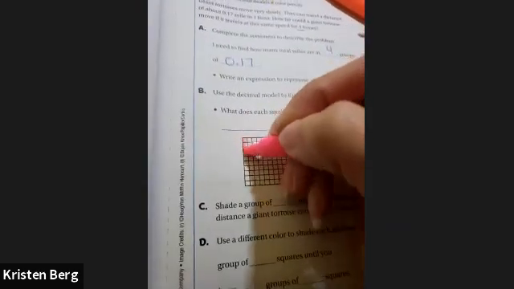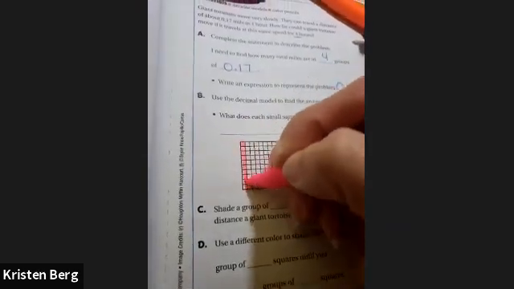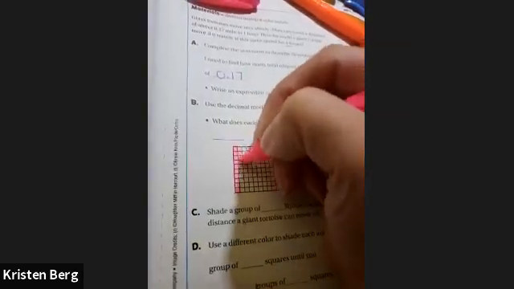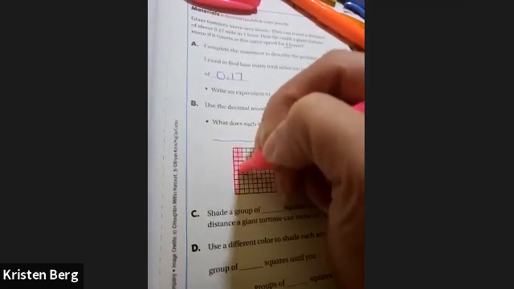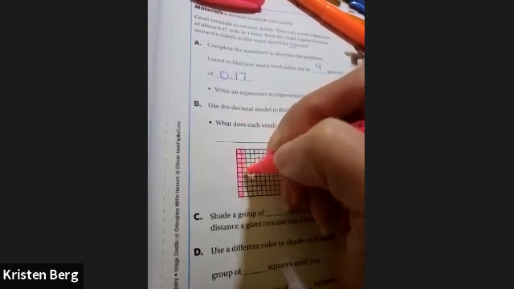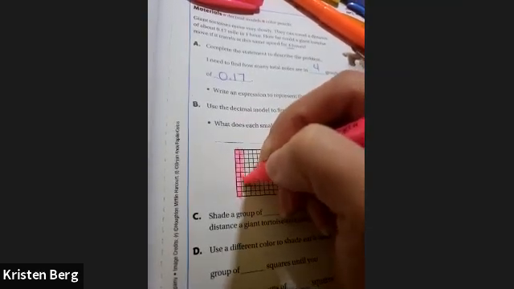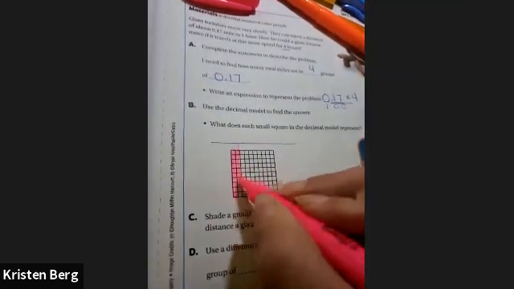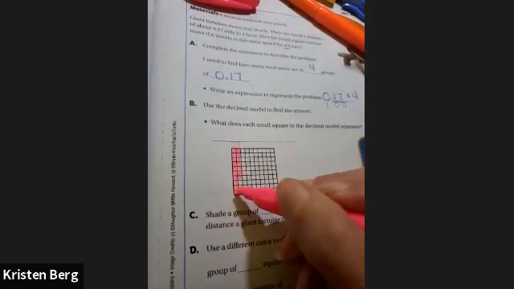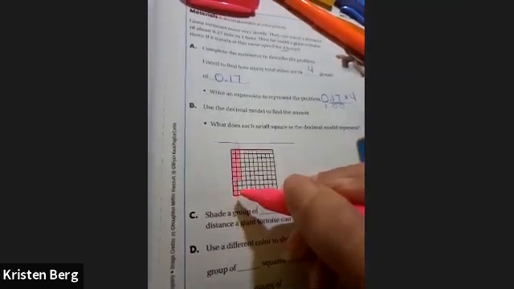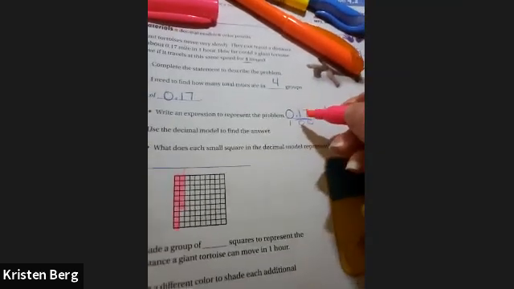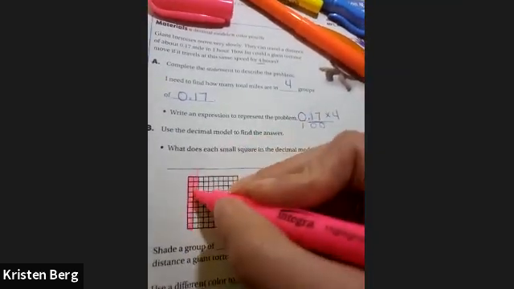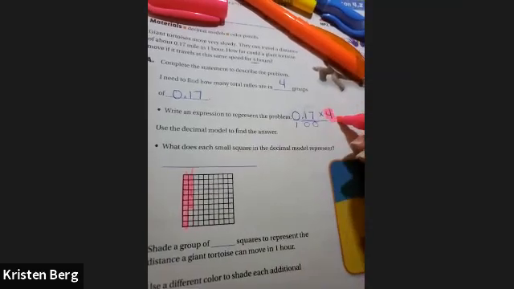So the first thing I'm going to do is I'm going to be shading 17. Now remember, one column is 10. So then I'm going to do 17. So that's 1, 2, 3, 4, 5, 6, 7. So now I got 17. 1,700ths have been colored in now. But that is not it. We just didn't need one of those. We need 4 of those.